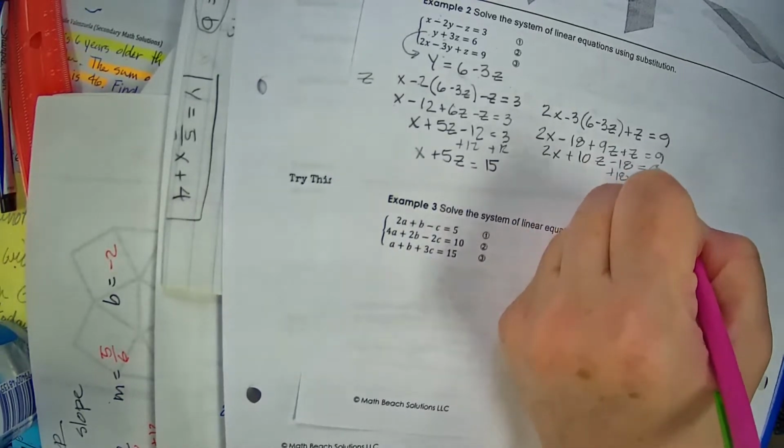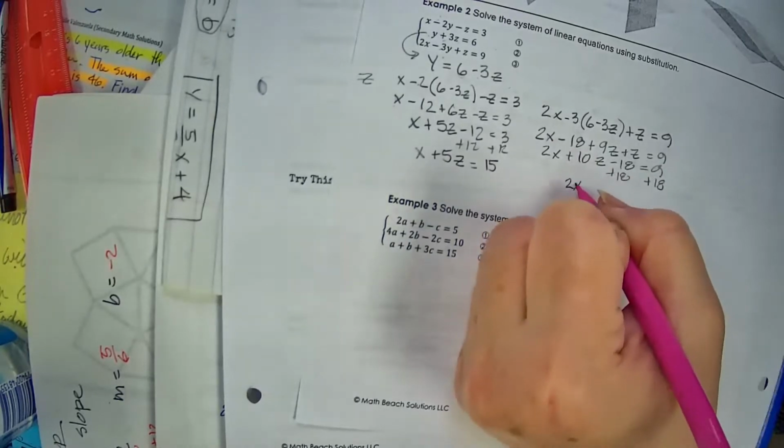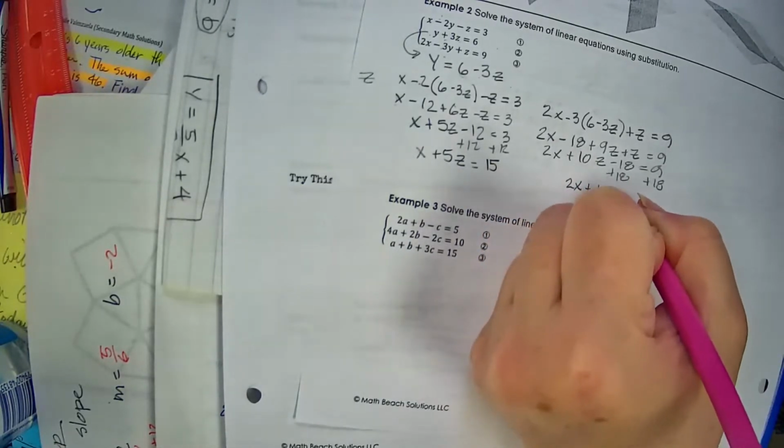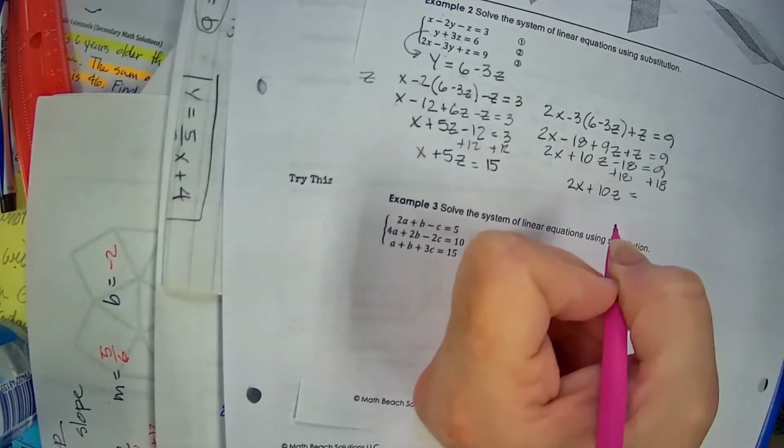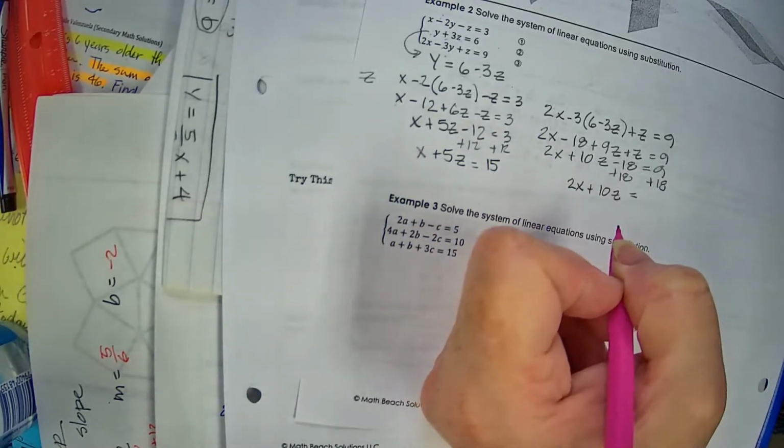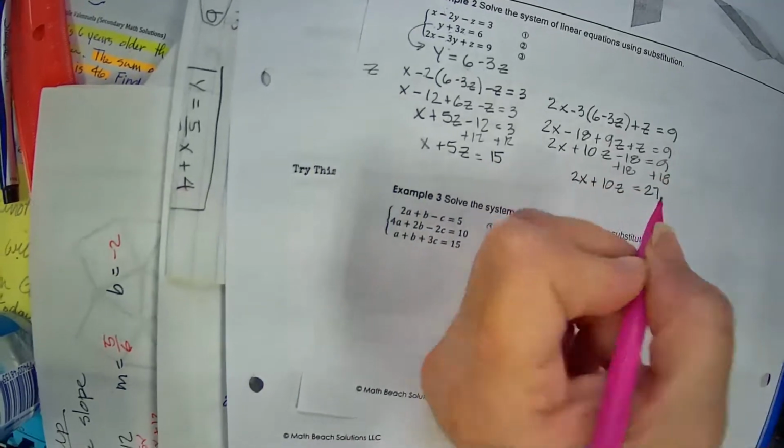Add the 18. And it equals 27. Okay, so here's our system.